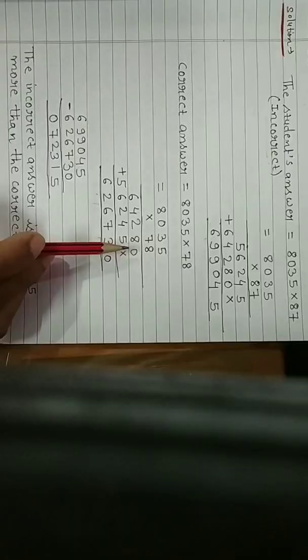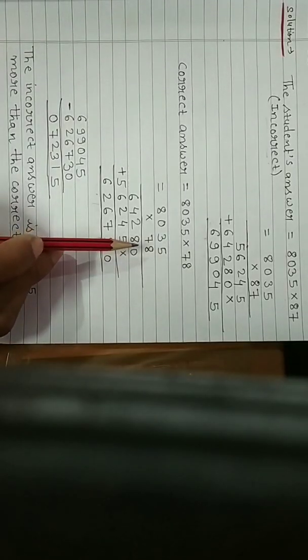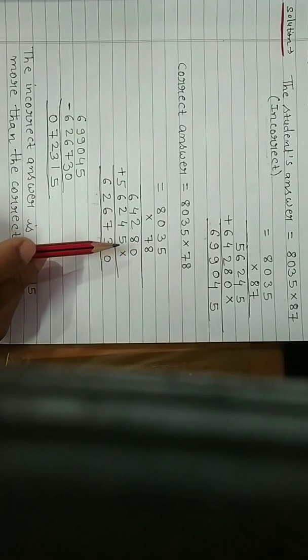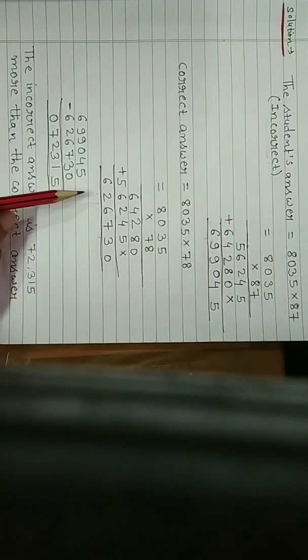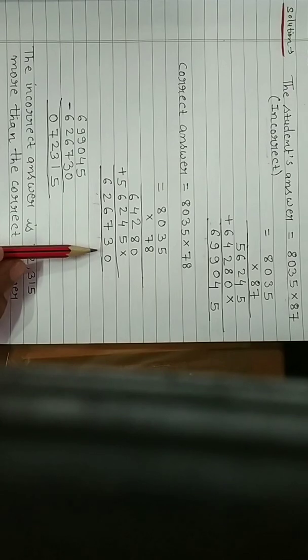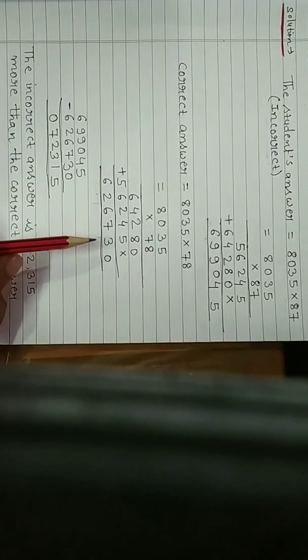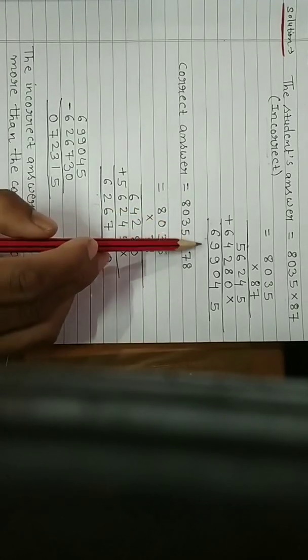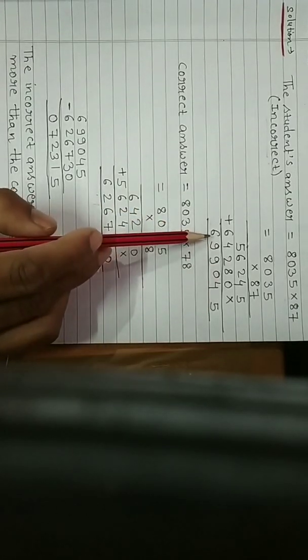Okay. Here I have multiplied 8,035 and 78. Okay. So after the multiplication the answer is 6,26,730, and this is the correct answer and this is the incorrect answer.